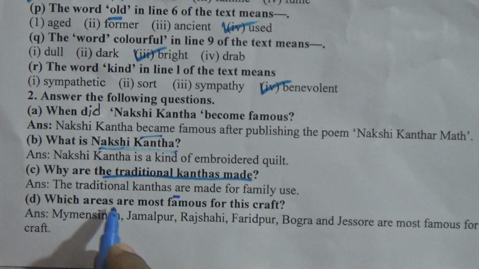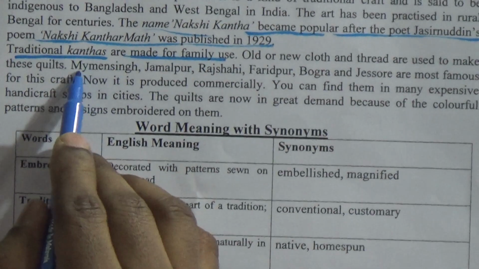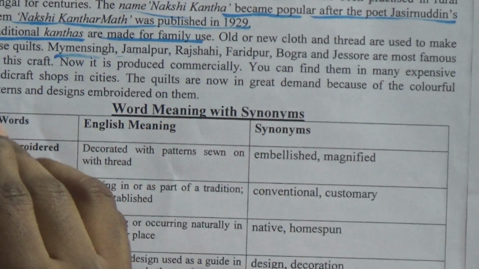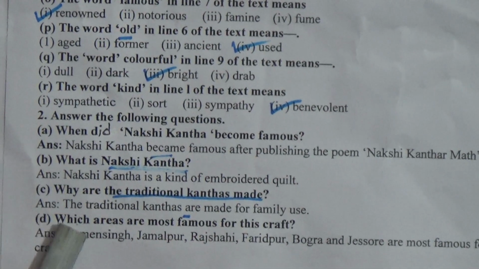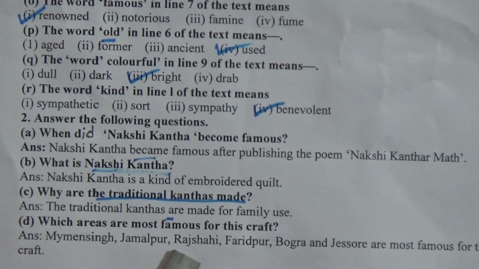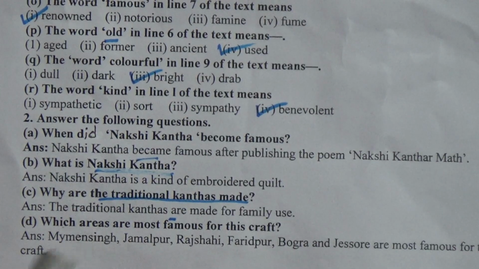Number D. Which areas are most famous for this craft? So again, we'll go to the passage. Mymensingh, Jamalpur, Rajshahi, Faridpur, Bogra, and Joshua are most famous for this craft. So let's go to the questions. Which areas are most famous for this craft? So Mymensingh, Jamalpur, Rajshahi, Faridpur, Bogra, and Joshua are most famous for this craft.